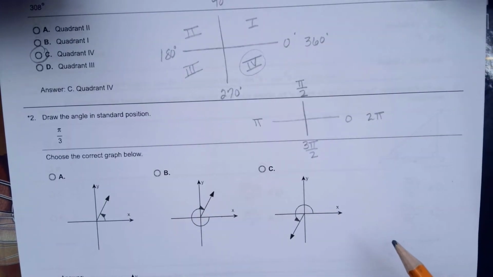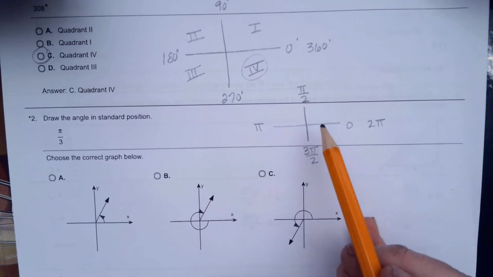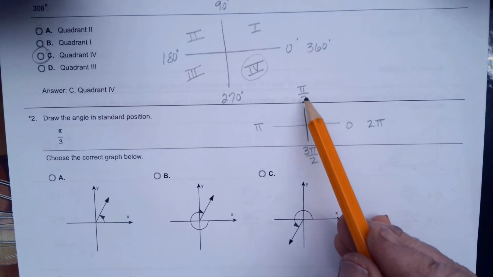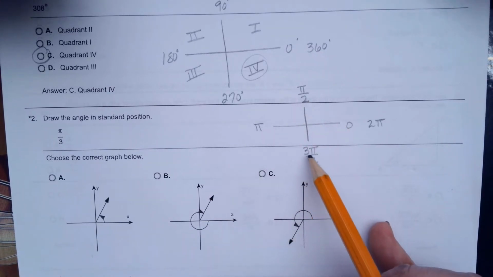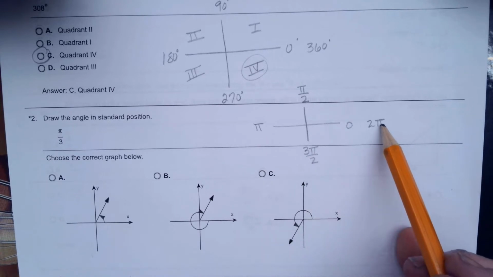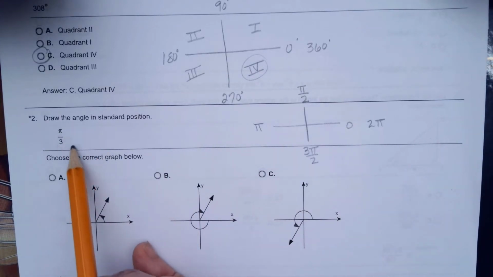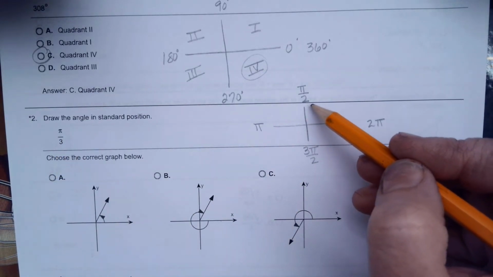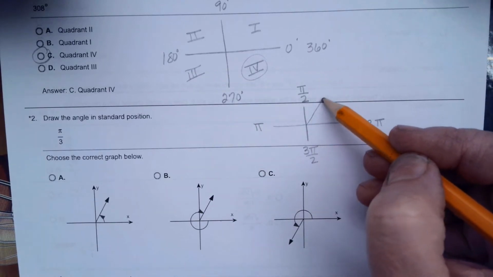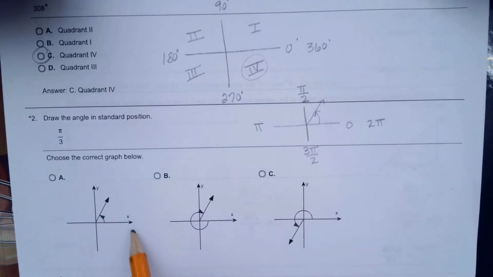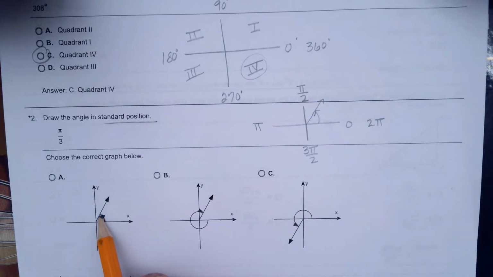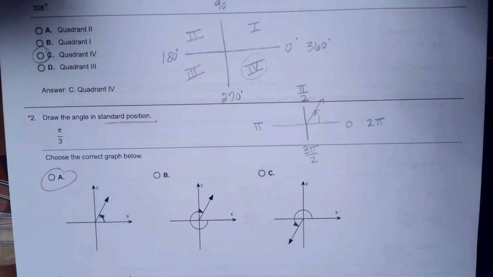Question 2 says draw the angle in standard position. So when I draw the grid and I label it in terms of pi, this is 0, this is pi over 2, this is pi, this is 3 pi over 2, and then come back here to be 2 pi. They want us to identify angle pi over 3. Well, pi over 3 is not quite as big as pi over 2, so it's going to be somewhere in here. It is a standard position, which means it starts from here and goes this direction. So answer choice A is my selection.